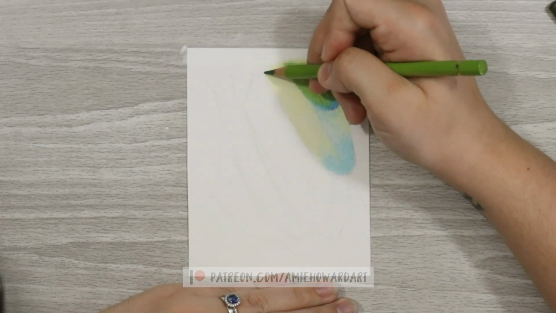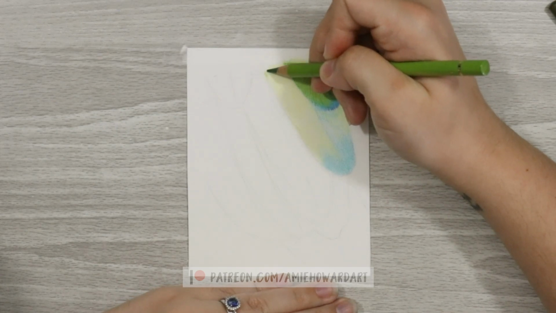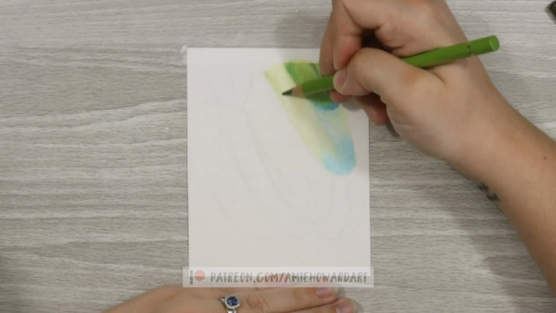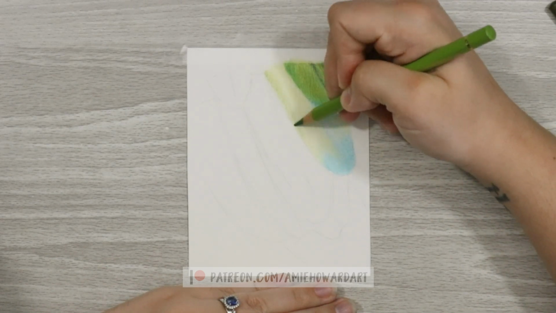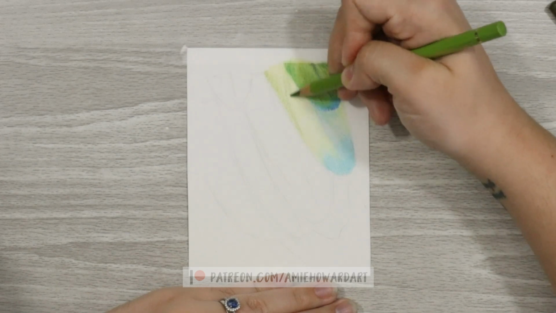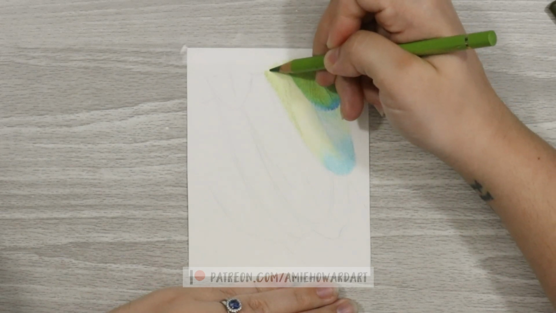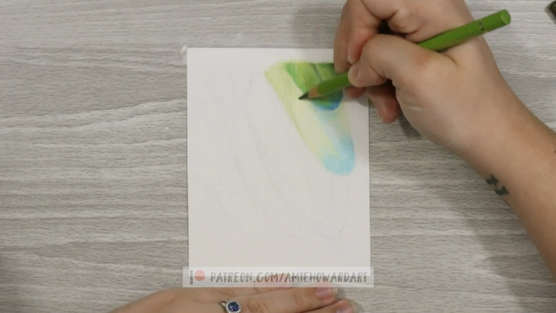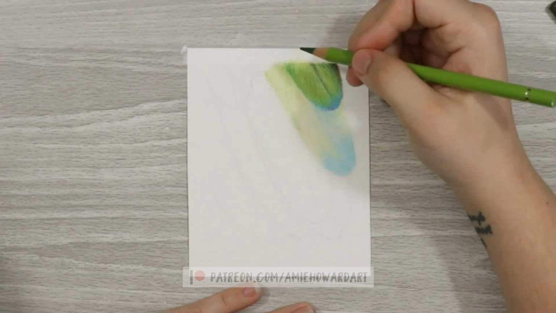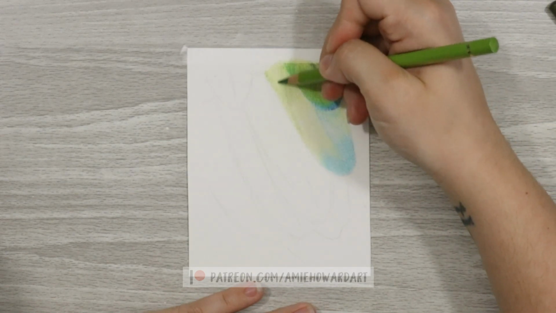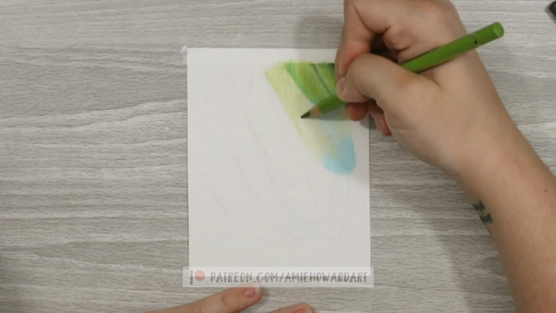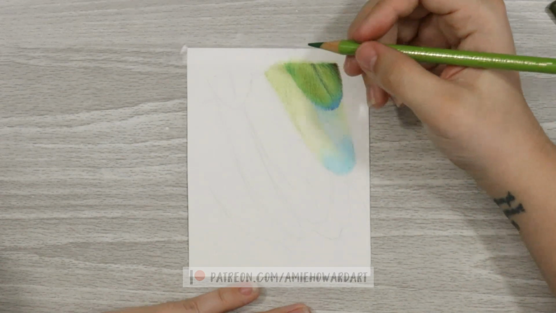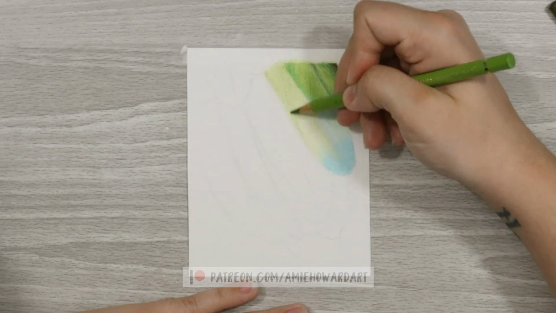And go in with the mid-tone green now. You can see the feathers are starting to blend together.